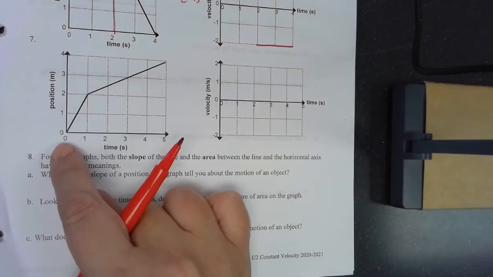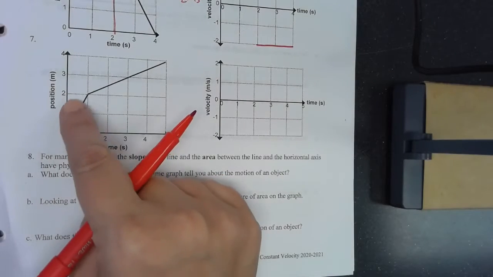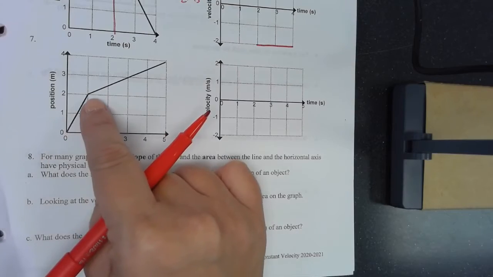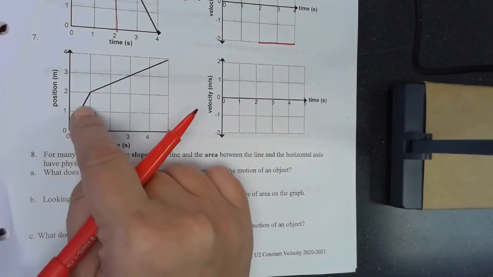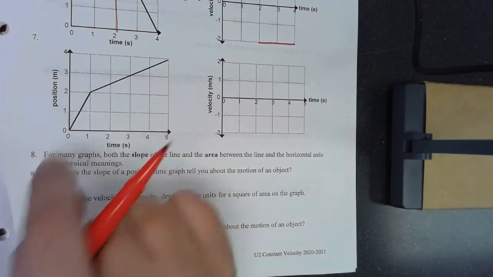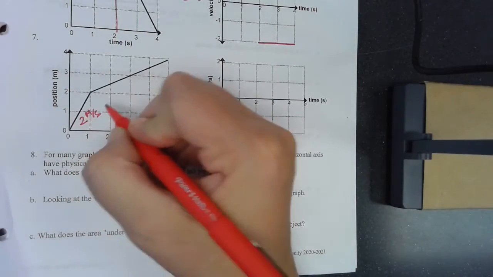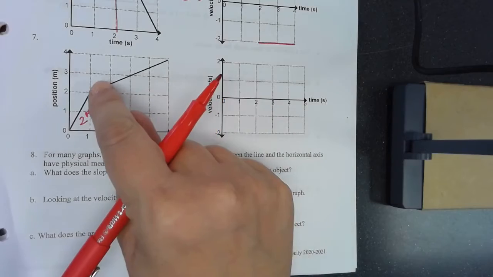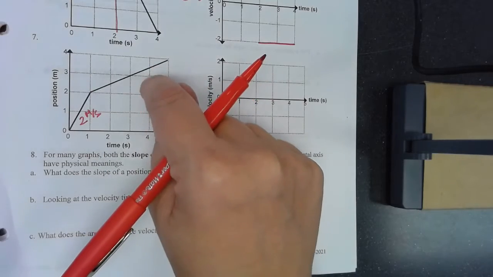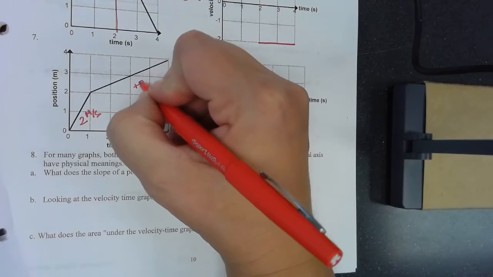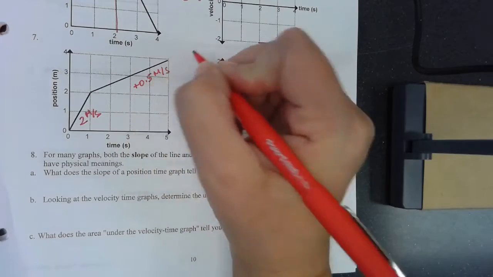The last one, we've got a short duration of motion where we're moving pretty quick and then we slow down. This first part is going to be 2 meters for 1 second. So this is going to be plus 2 meters per second. For the second part, our object travels 2 meters over 4 seconds. So this is going to be plus 0.5 meters per second.